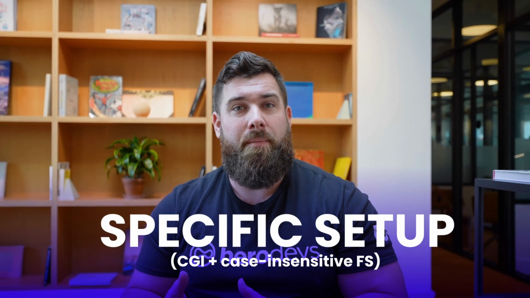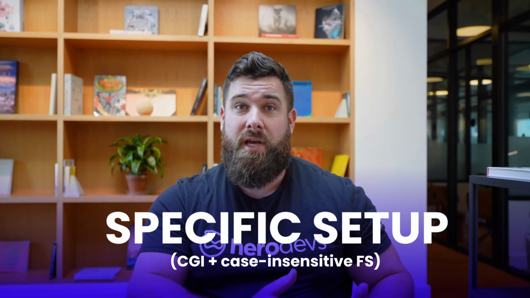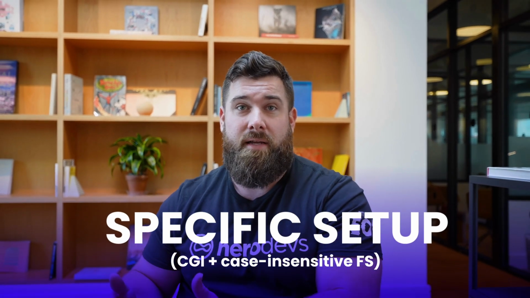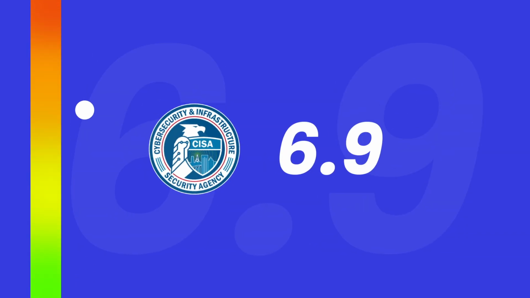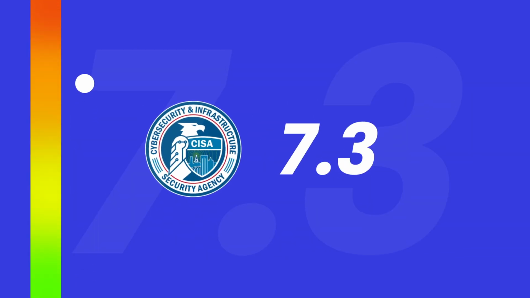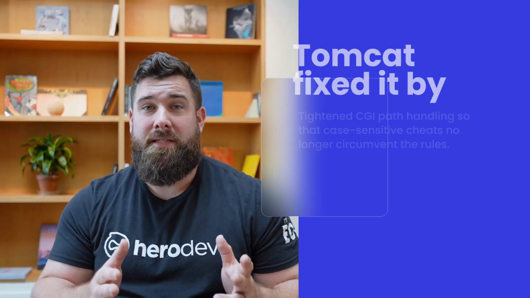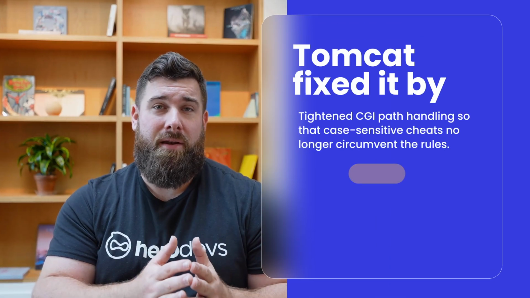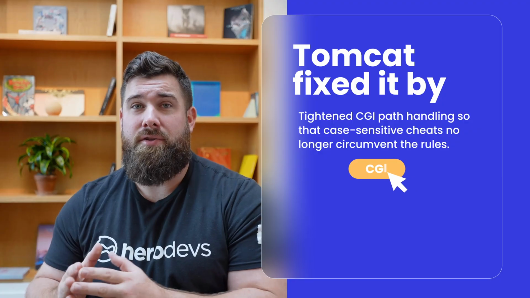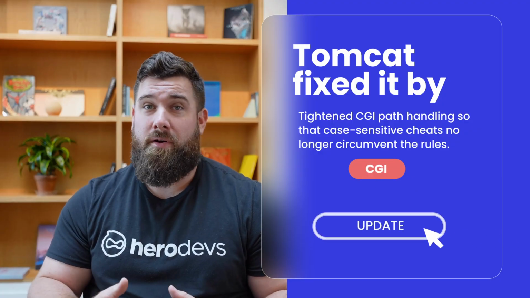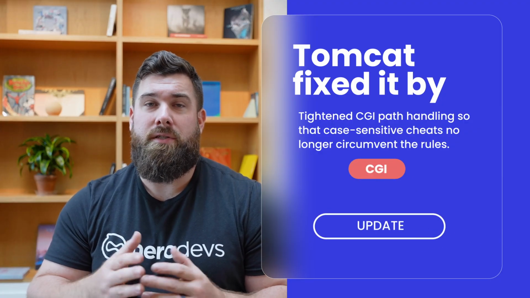So how serious is this? Well, the Tomcat team labels this low impact because it's a constraint bypass in a specific setup: CGI plus case-insensitive file system. CISA's enrichment scores it at a 7.3 high because it's a network no-auth bypass. Both views can be true. Your urgency depends on whether you use CGI and where it's exposed. Tomcat fixed this by tightening the CGI path handling, so mixed case tricks no longer bypass the rules. Ship the versions I just named, and you're covered on supported streams.